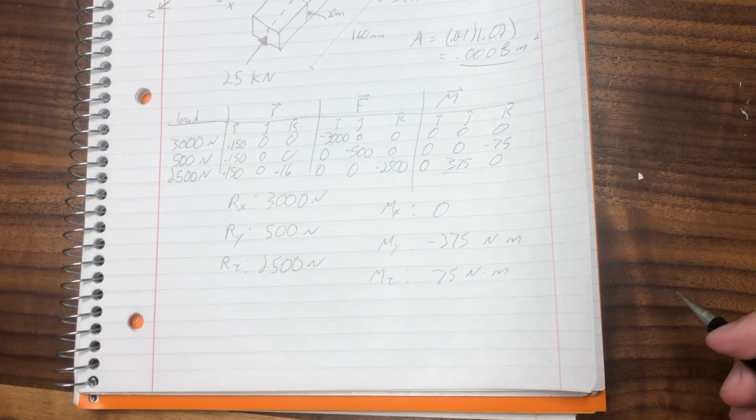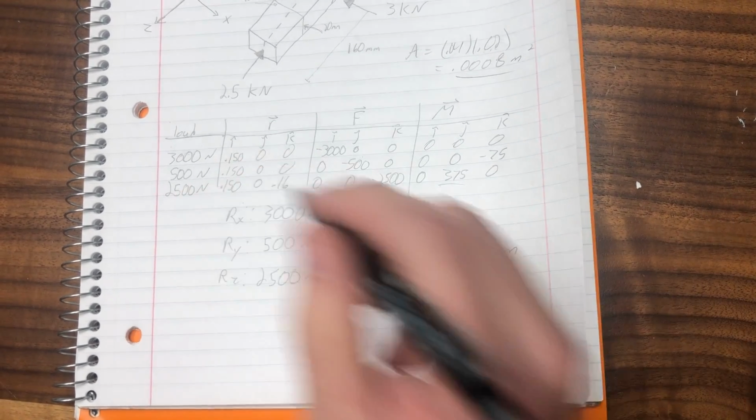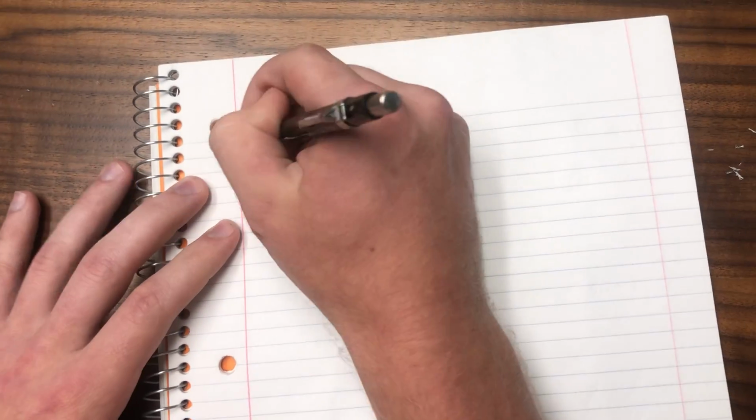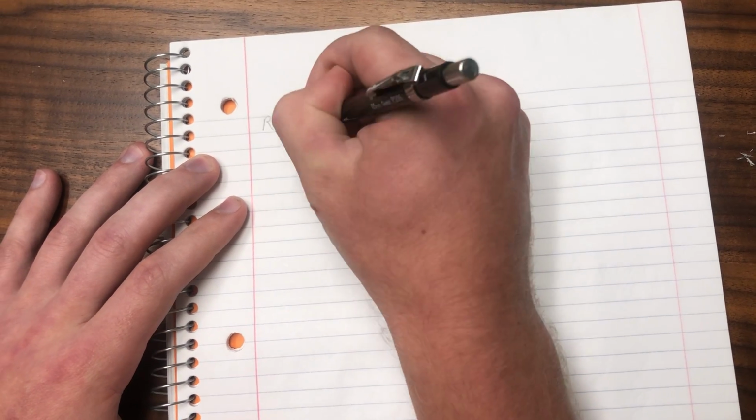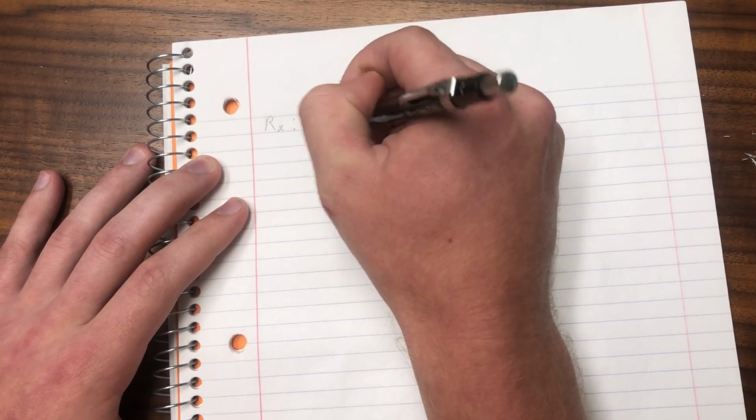So the first force we want to look at is going to be the Rx. When we're looking at the Rx, it's an axial force.